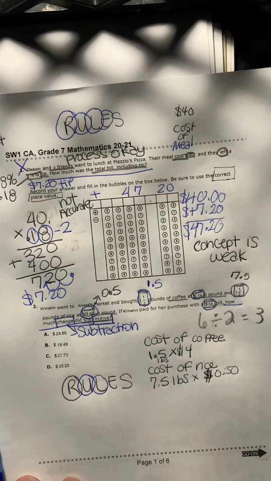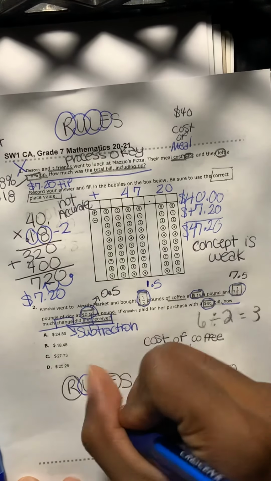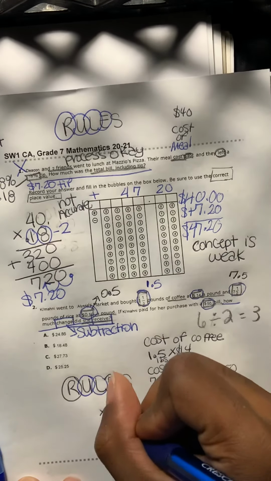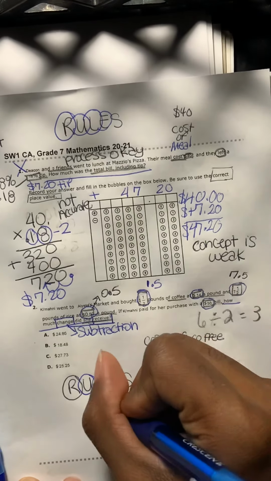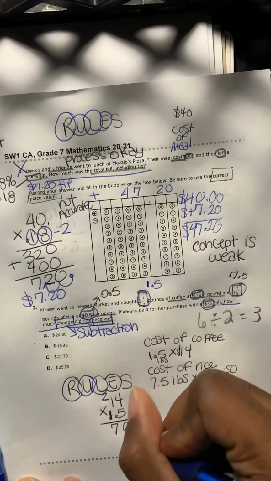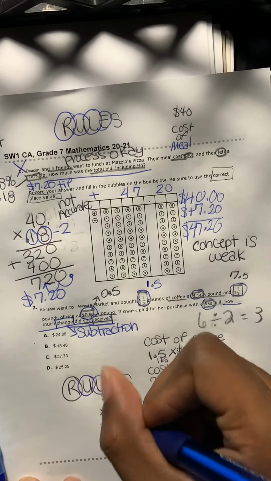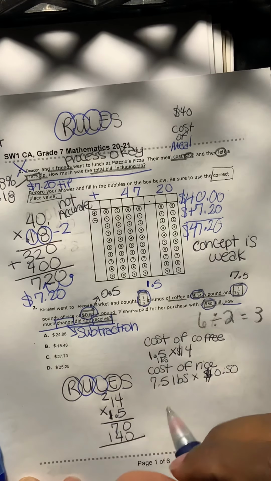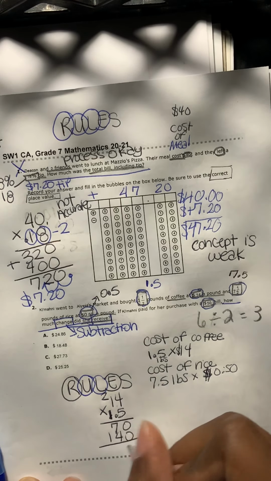All right, this is our evaluation step. So let's do 14 times 1.5. 5 times 4 is 20. 5 times 1 is 5, plus 2 is 7. 0 in the tens place. 1 times 4 is 4. 1 times 1 is 1. Okay, so let's double check. 5 times 4 is 20. 5 times 1 is 5, plus 2 is 7. 0 in the tens place. 1 times 4 is 4. 1 times 1 is 1. All right, looks good to me.